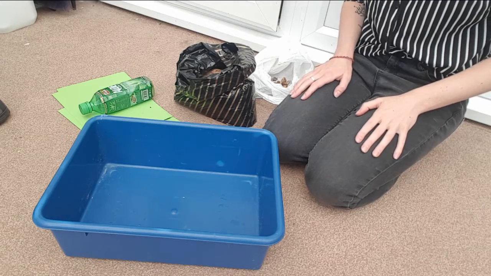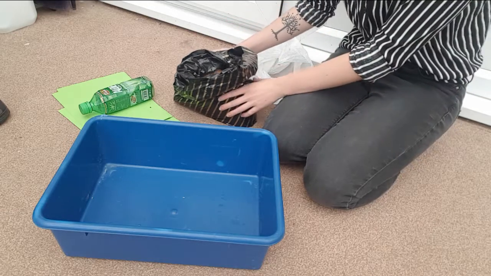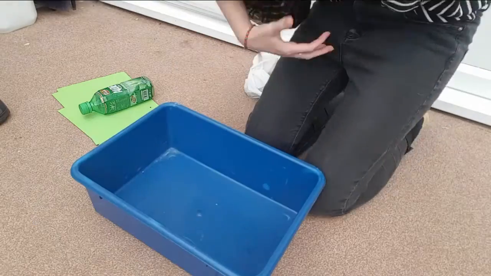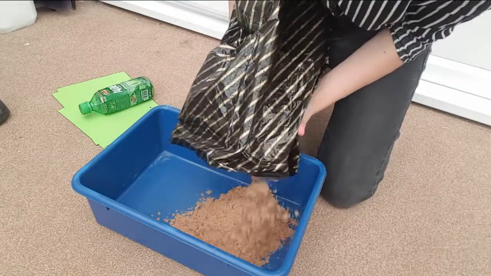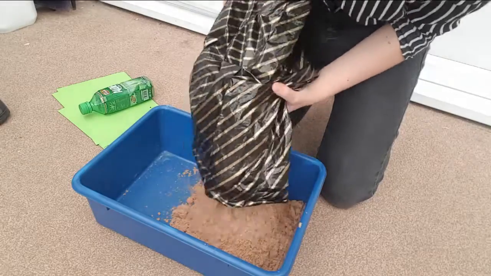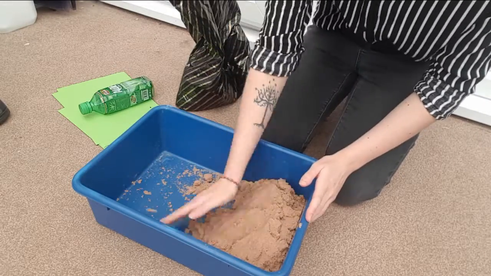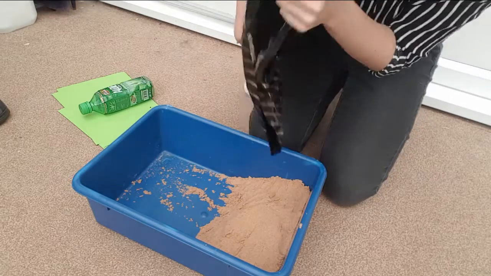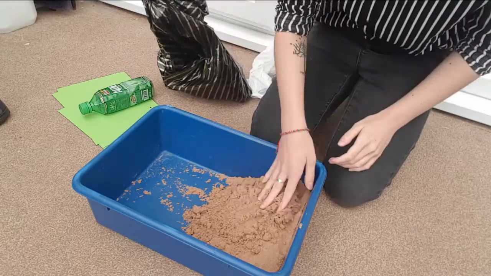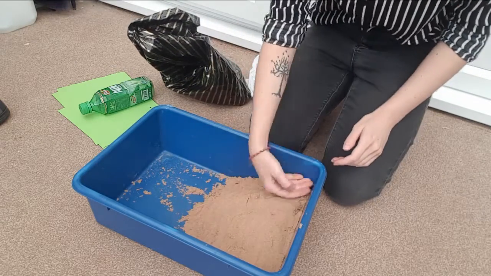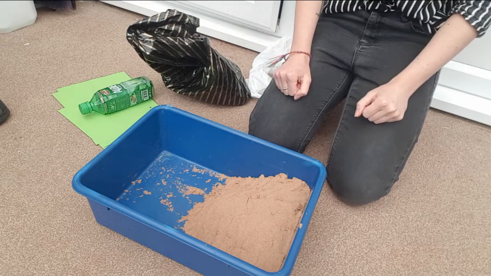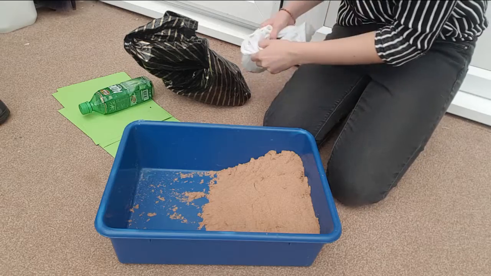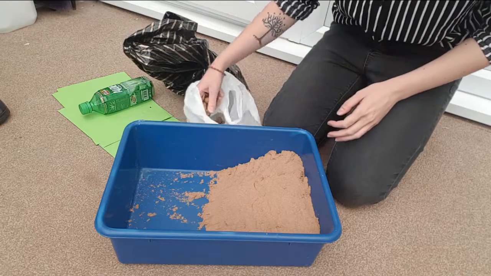Okay, so the first thing you're going to want to do is to take your tray and pour sand into half of the tray, but build it up as a slope. Okay, so there we have our slope. So the next thing you're going to want to do is to get your pebbles and just scatter them over the beach randomly.